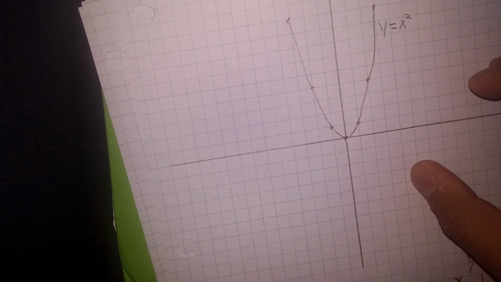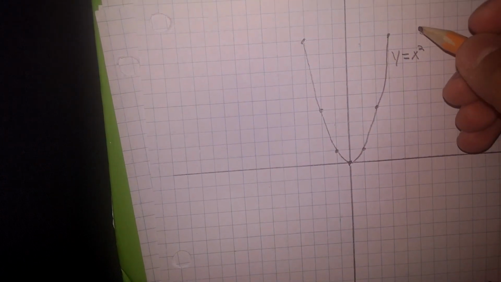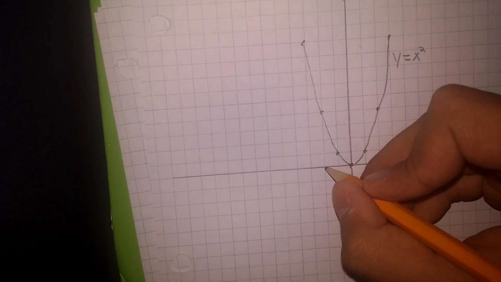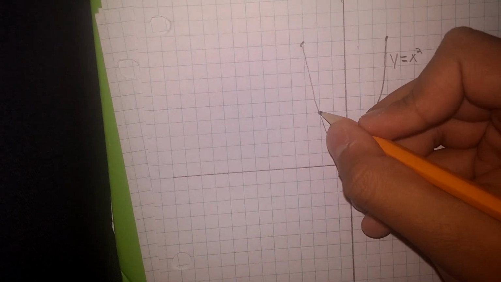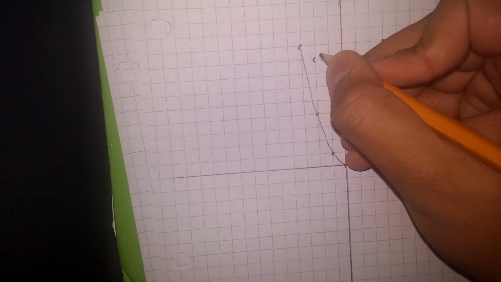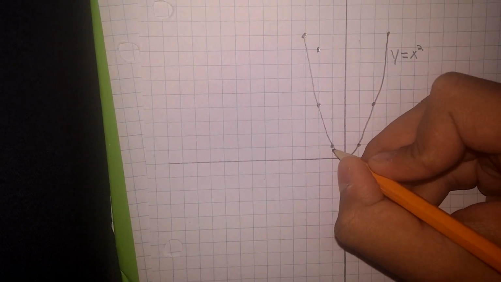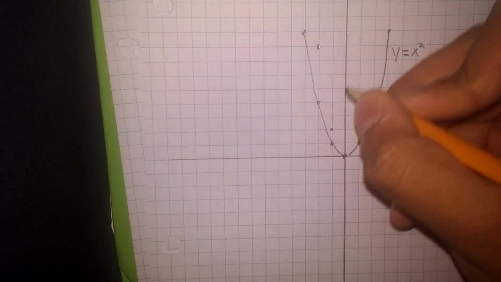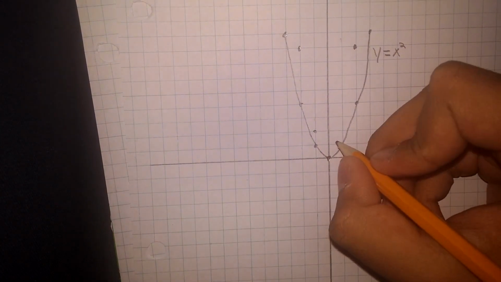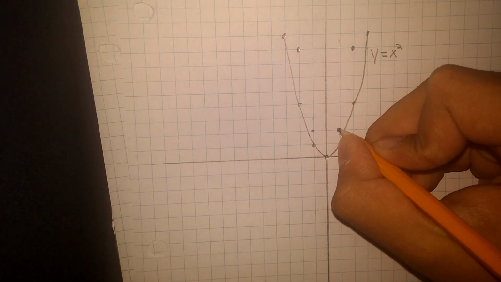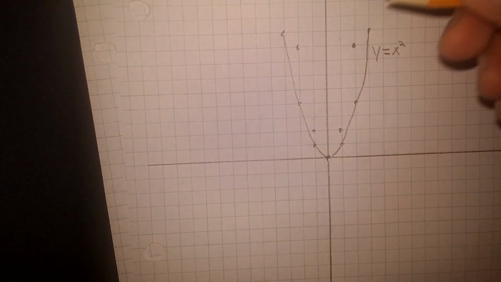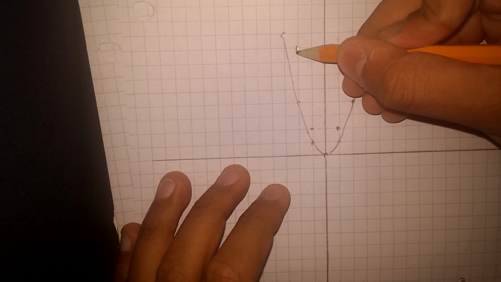Well, it goes off the graph, but you'll get my point. So negative 2 is equal to positive 8. So 2, 3, 4, 5, 6, 7, 8. 1 is 2. Then we can just do the same thing over here. And then we graph this.